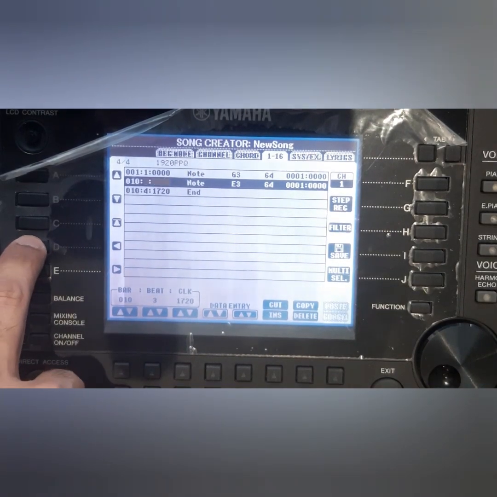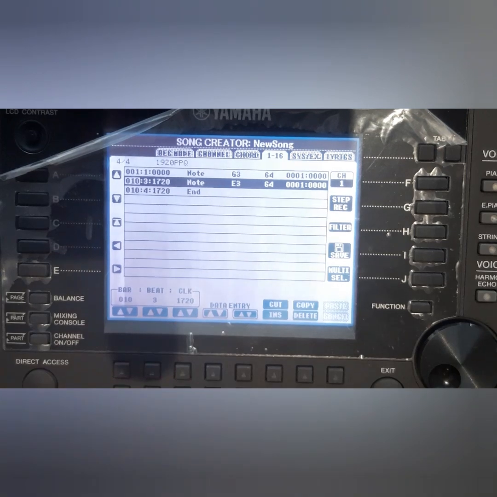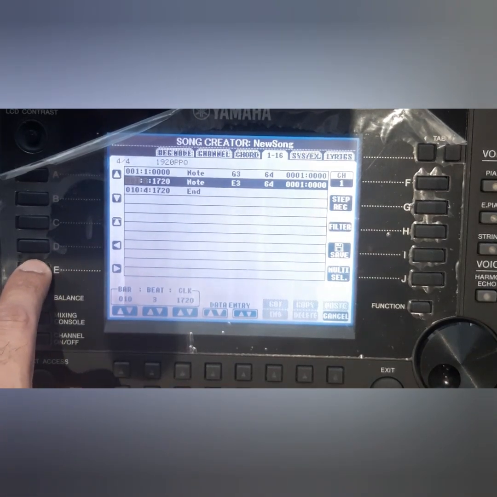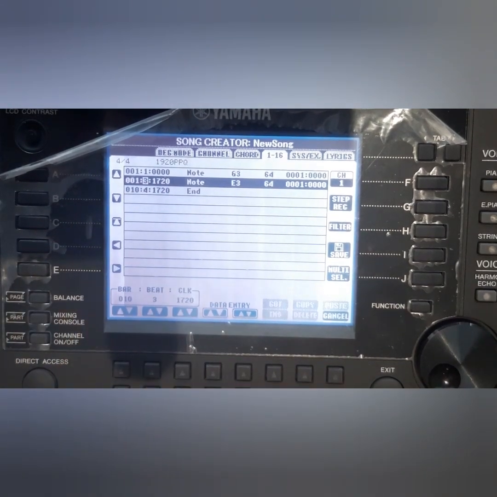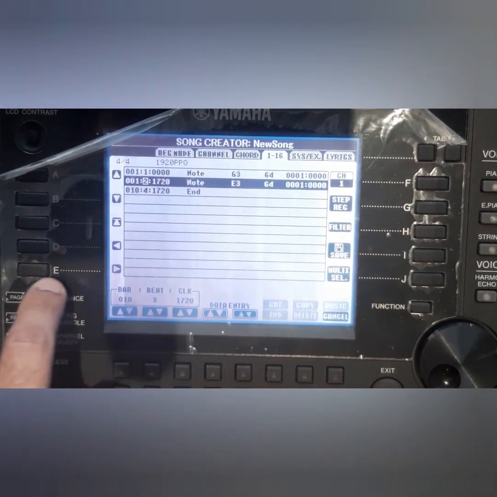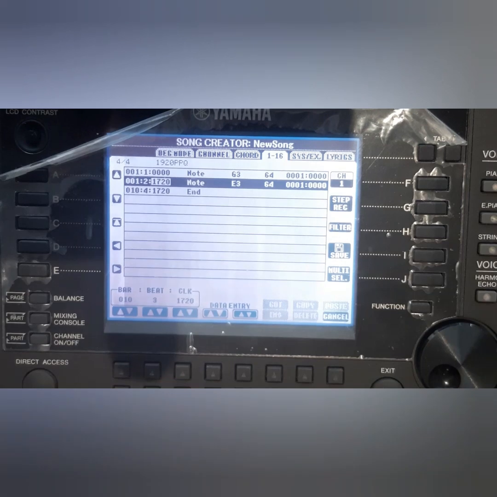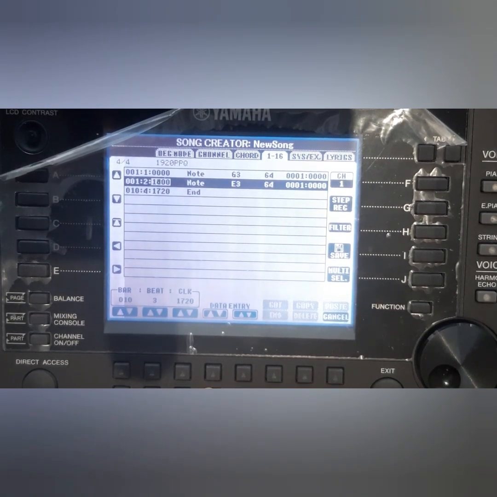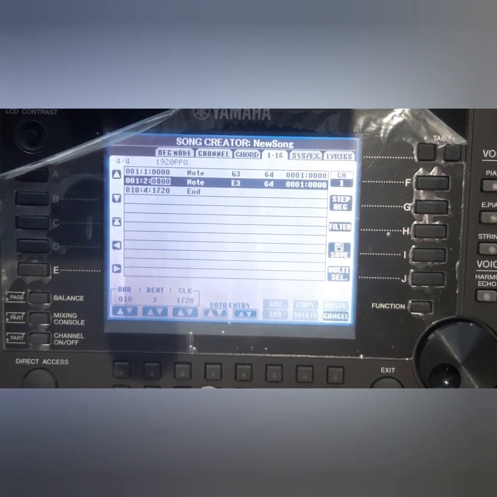So I will move this backward and change this from 10 to 1. I'll move one step further and change this from 3 to 2, and instead of 1720 I'll keep this at 0000. I will first change this to 1700, and then it's very easy for us to go to 0000.